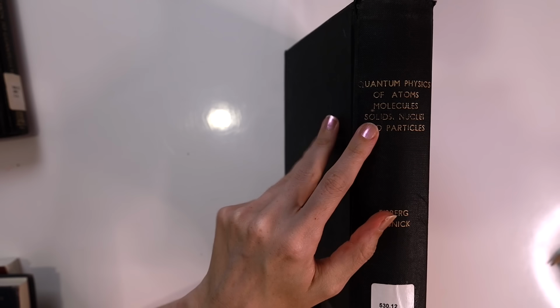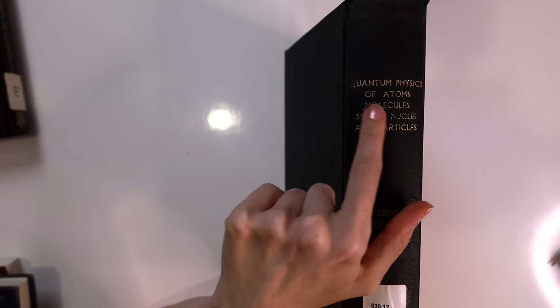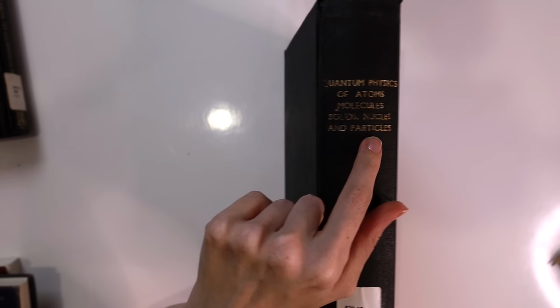This book is Quantum Physics of Atoms, Molecules, Solids, Nuclei, and Particles by Eisberg and Resnick.